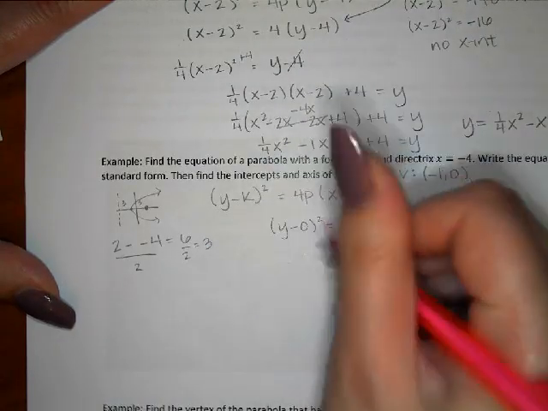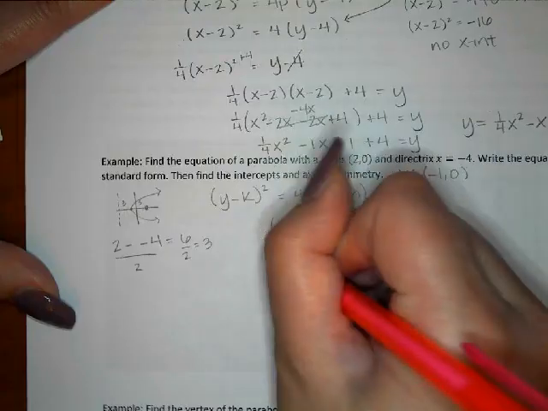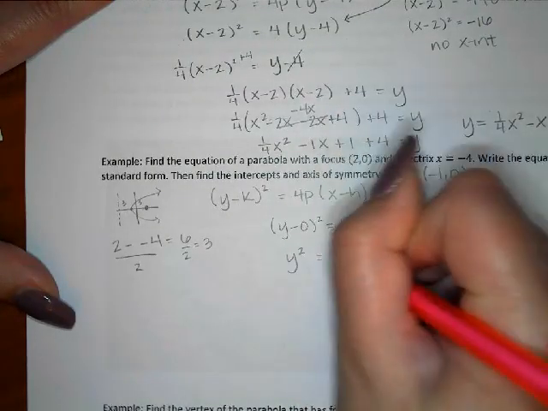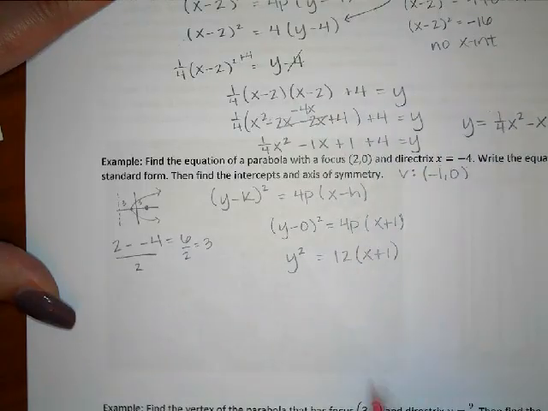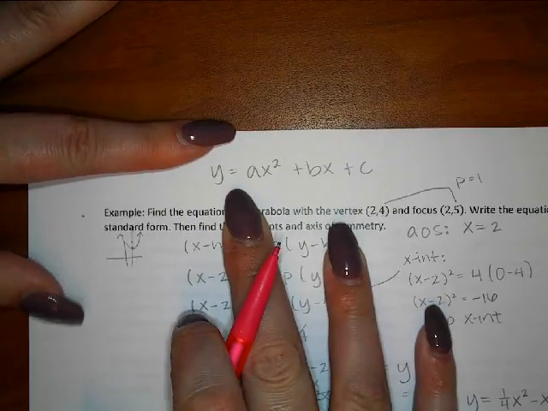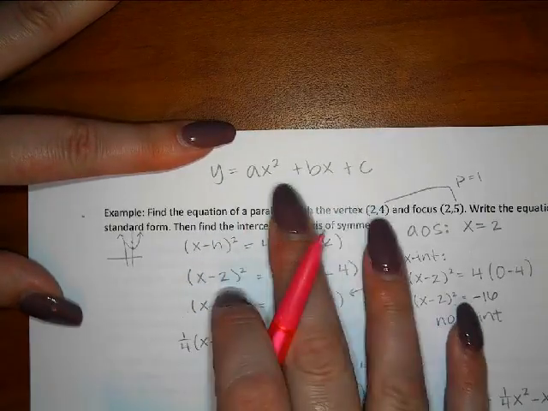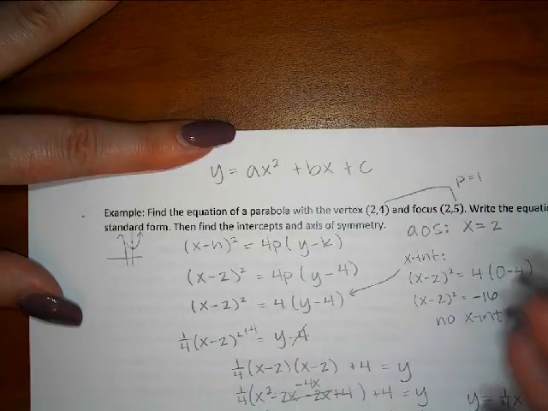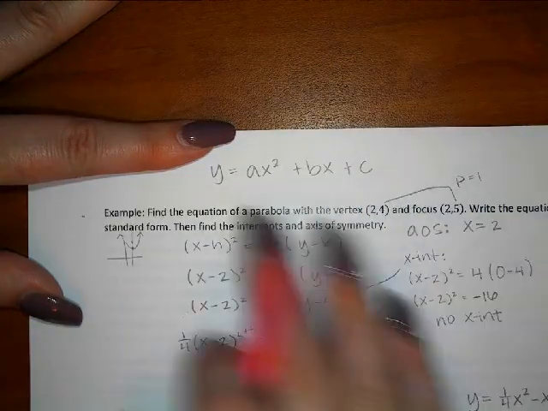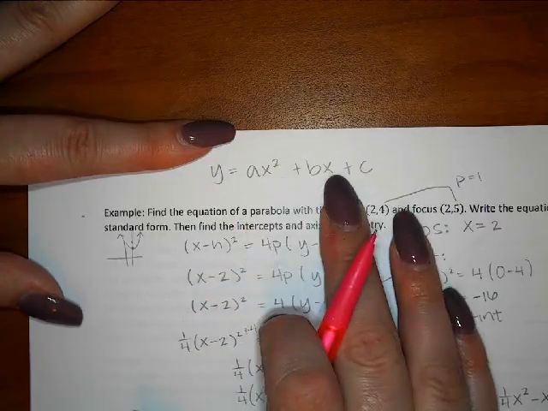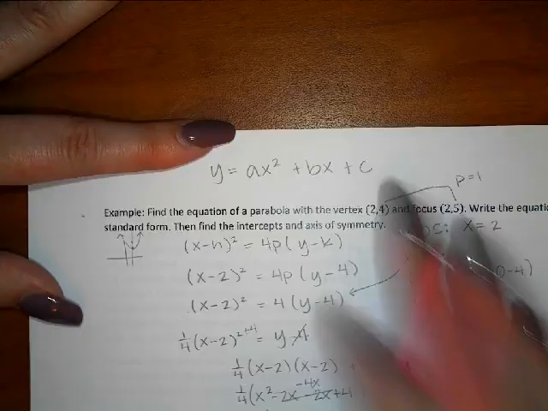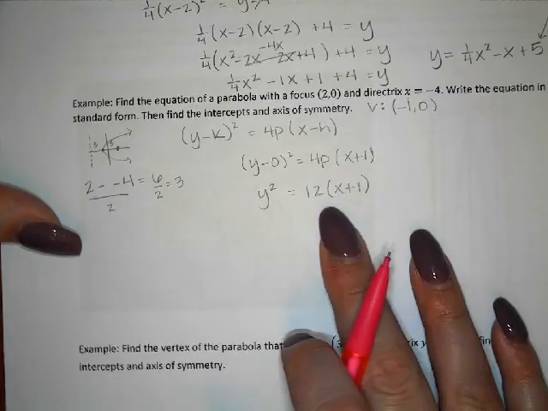Okay. Now, to write this in the standard form for an up and down parabola, you'd have y = ax² + bx + c. If you have a parabola that goes to the right and left, you would have x = ay² + by + c. So here, instead of isolating the y, we're going to isolate the x. So I'll divide the 12 to the other side, or I can think of it as multiplying by 1/12.